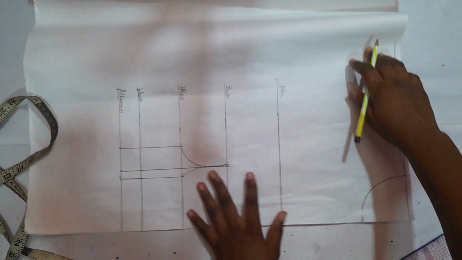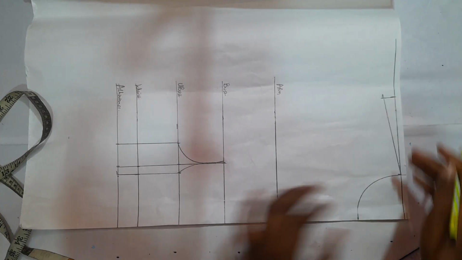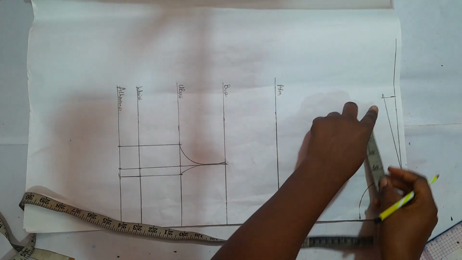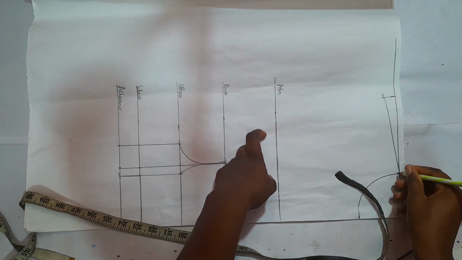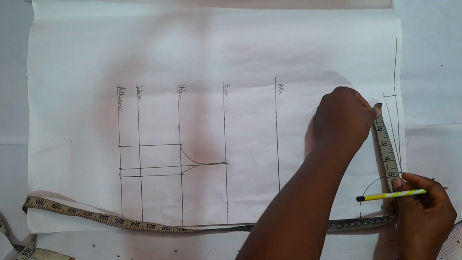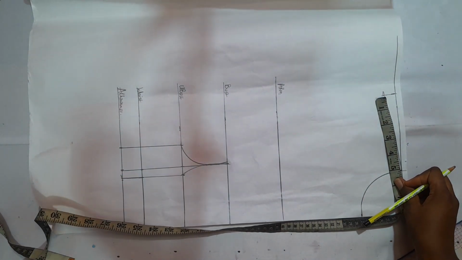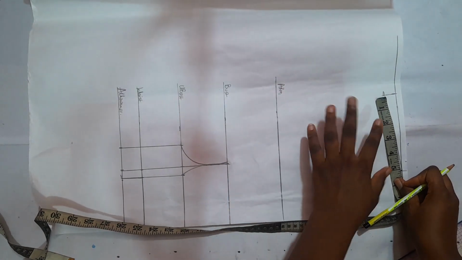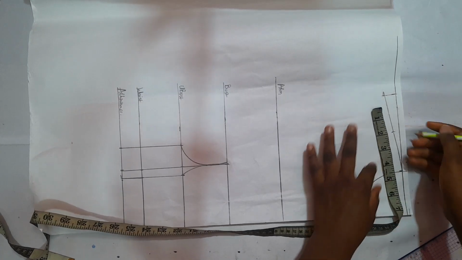So on my shoulder line, this is a shoulder dart. On my shoulder line, where I have my shoulder slope now, I'm going to measure from here to here. This is why we marked out our neckline, because it's going to be a reference. From here to here, I'm going to measure that, and what I have is 5 inches. So I'm going to divide 5 inches by 2, and that gives me 2.5 inches. I'll leave a mark at 2.5 inches.